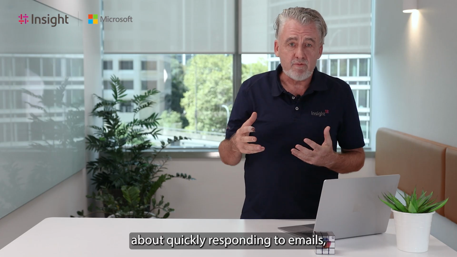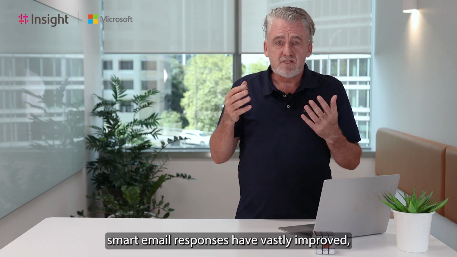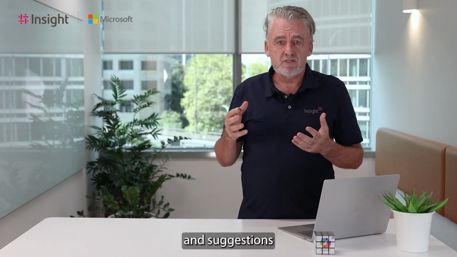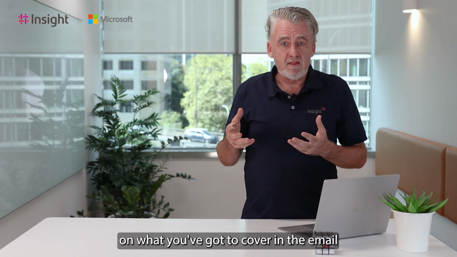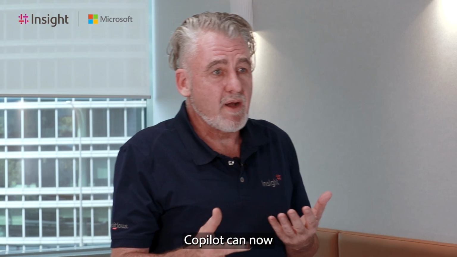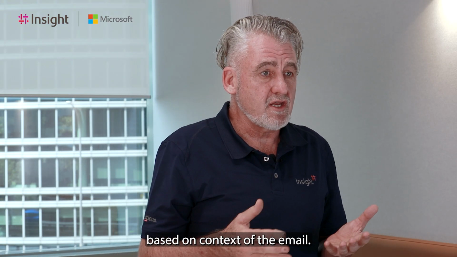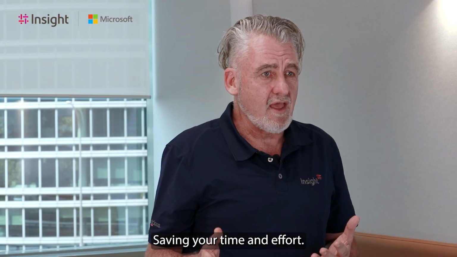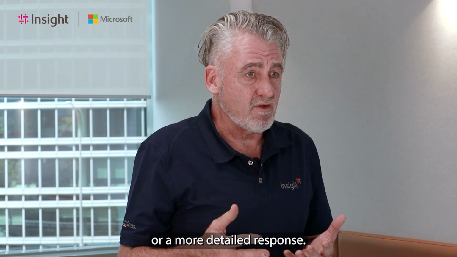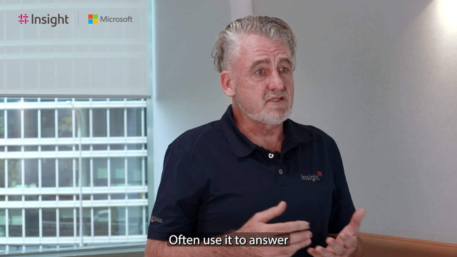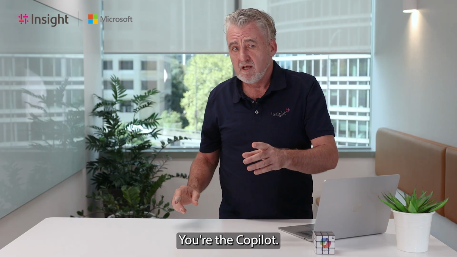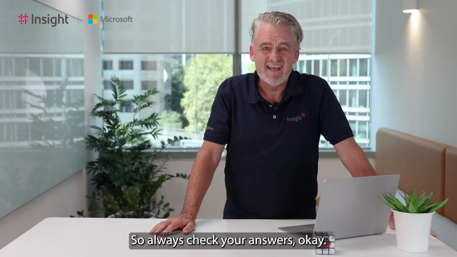When you're thinking about quickly responding to emails, smart email responses have vastly improved, and the suggestions on what you've got to cover in the email are also much better than the first iterations of Copilot. Copilot can now suggest replies based on the context of the email, saving you time and effort, whether it's a simple acknowledgement of an email or a more detailed response. I often use it to answer technical, complex questions. Remember, this is the Copilot, you're the pilot, so always check your answers.